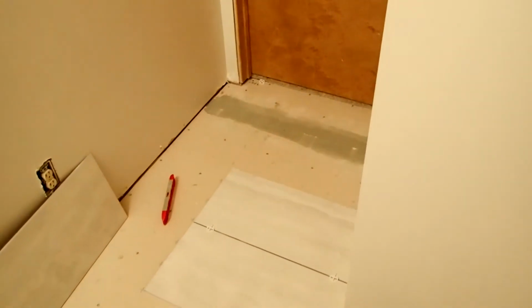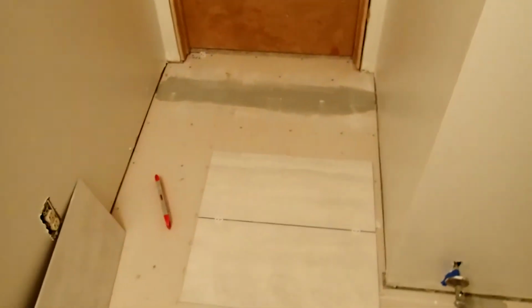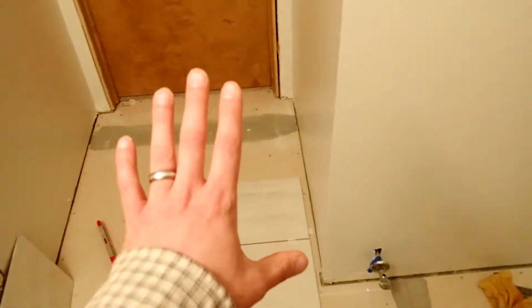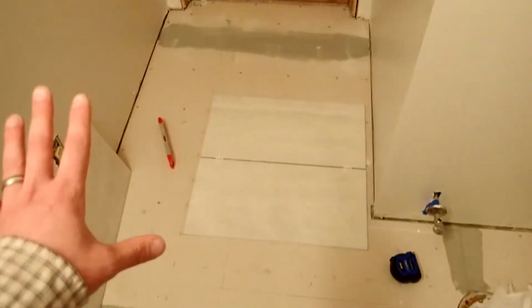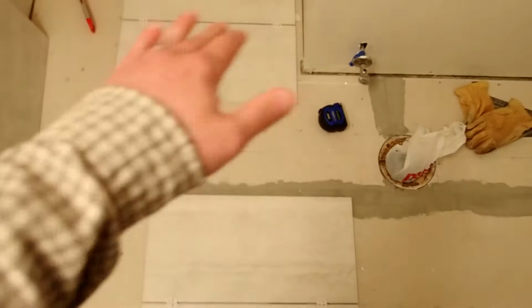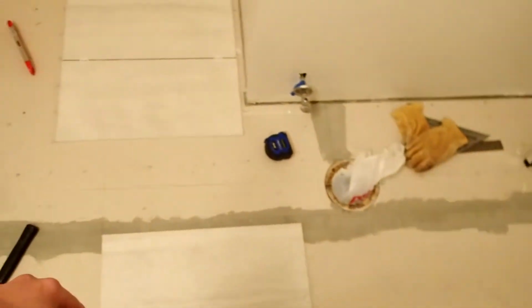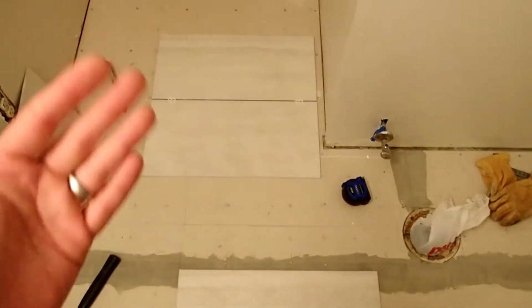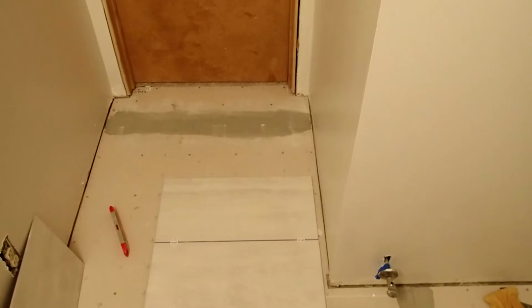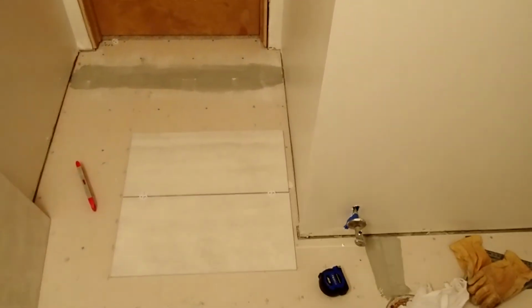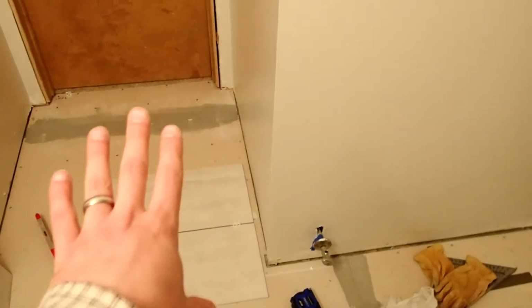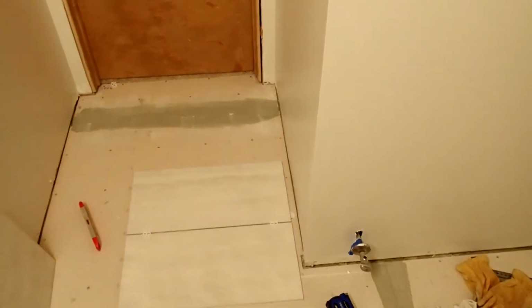Okay, so today we're talking about the tile. We have kind of an interesting shape here. We've got two rectangular areas within this bathroom, okay? So we have the little hallway here and then the main area. And typically you want to find the center of your room and start your tile from the center of your room, but you can't do that if you've got two different sections, okay?